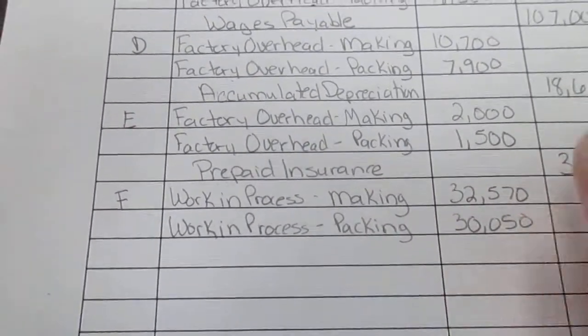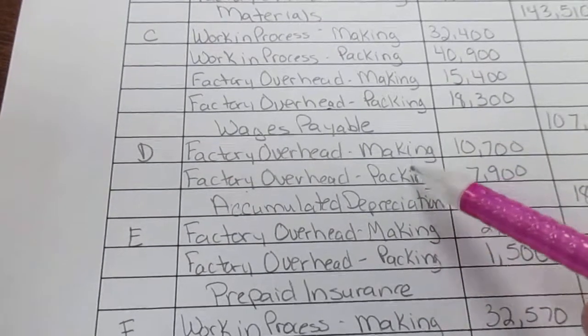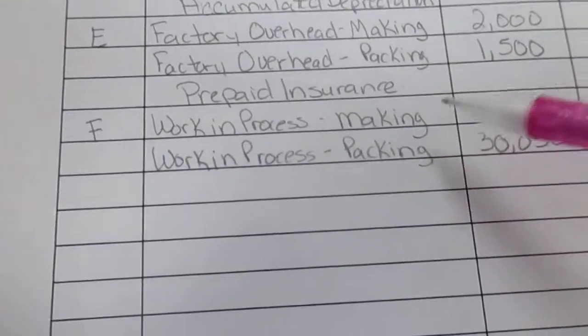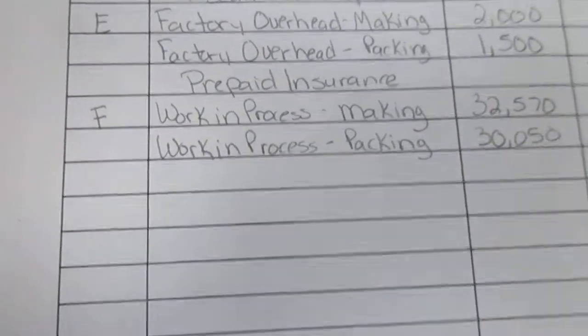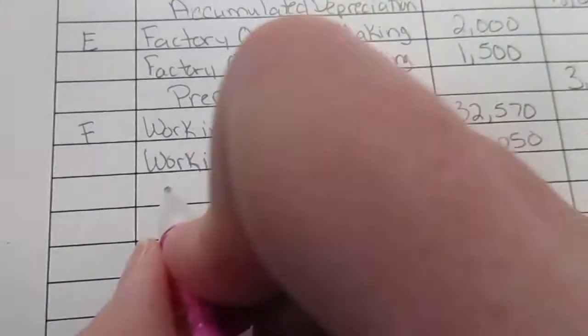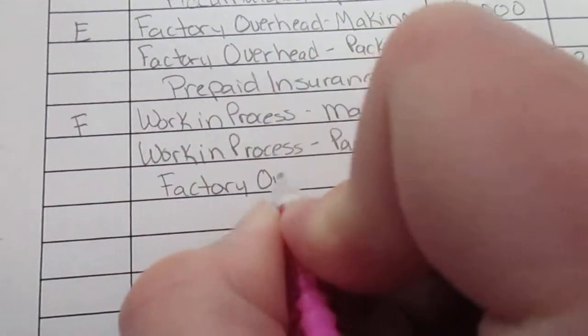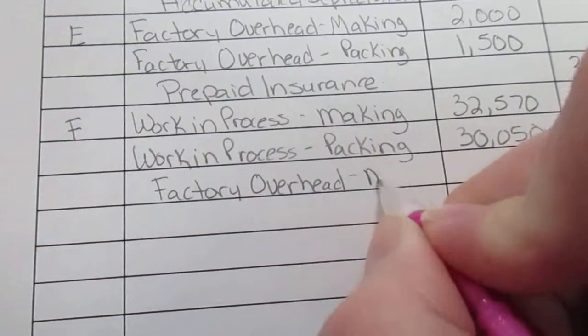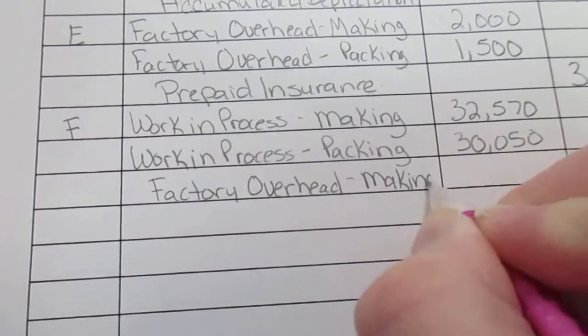Now, all of these other accounts, we've debited 2 and credited 1. This one, because we're talking about moving it from factory overhead to work in process, we're going to actually have a 4-line. We're going to debit both work in processes and credit both factory overheads because we need to move it from each factory overhead account into each work in process account.